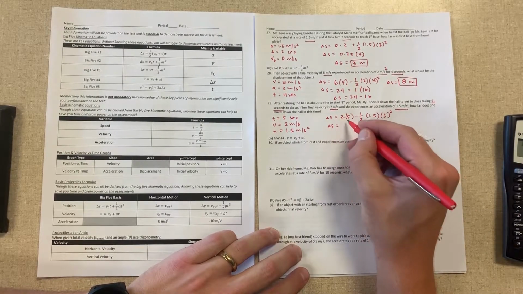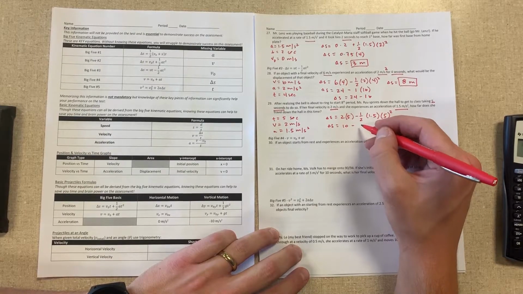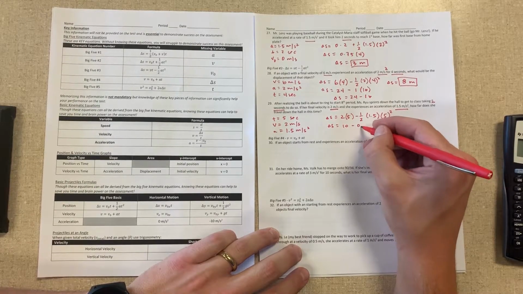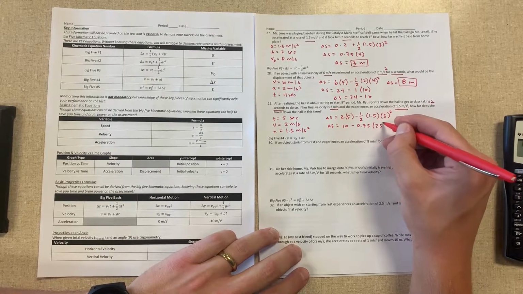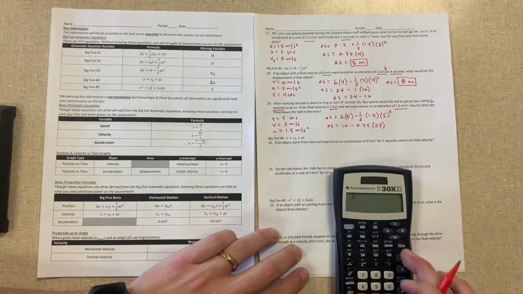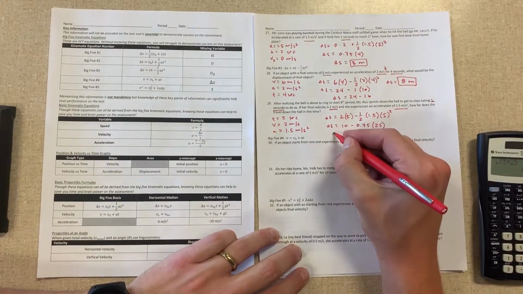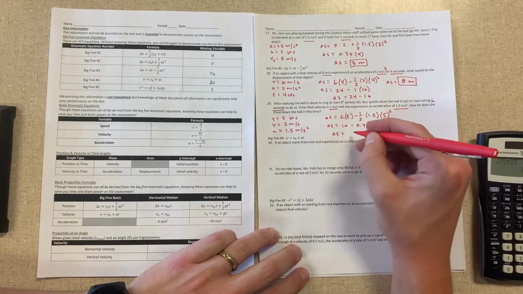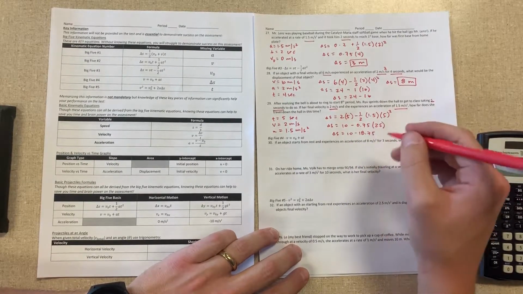Delta S is going to be equal to 2 times 5, which is 10, minus 1/2 times 1.5, which we know from earlier is 0.75, times 5 squared, which is 25. 0.75 times 25 comes out to be 18.75. So our displacement is 10 minus 18.75.